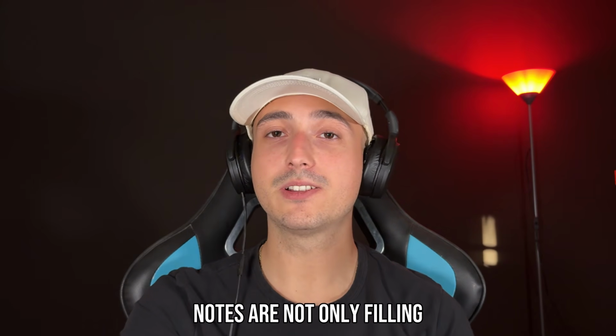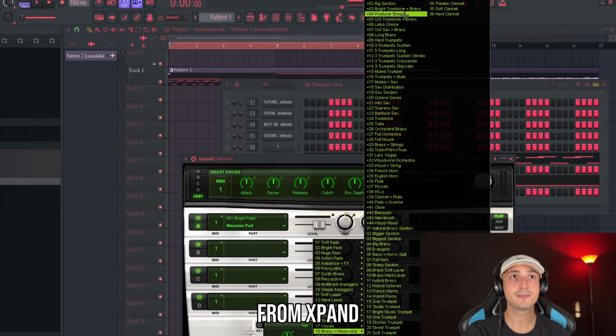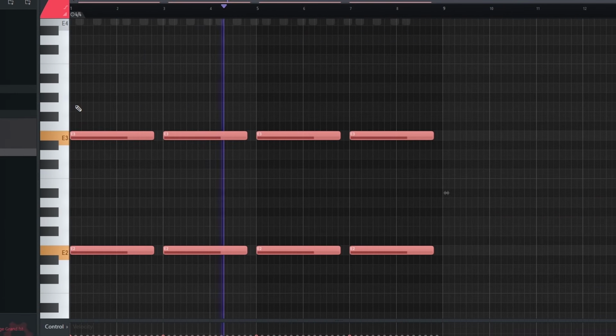And these bass notes are not only filling the frequencies, but are making the beat sound harder. And I really like this preset from Expand, and we can still follow the root note.